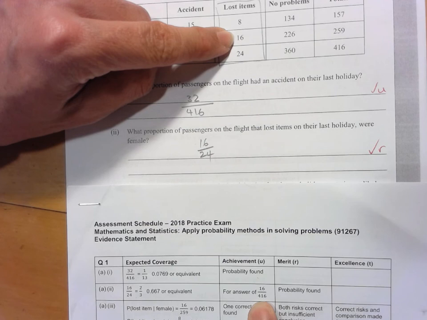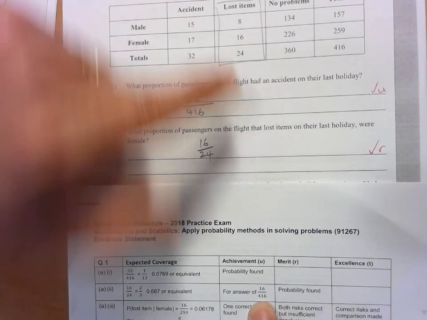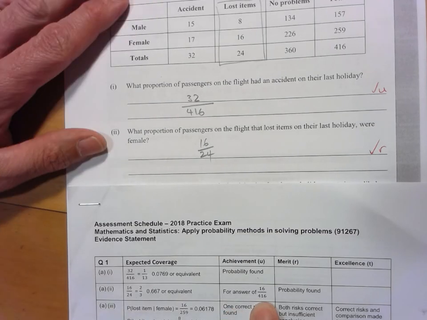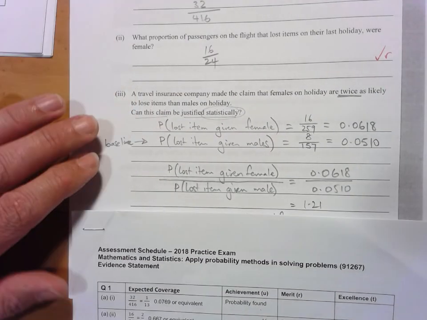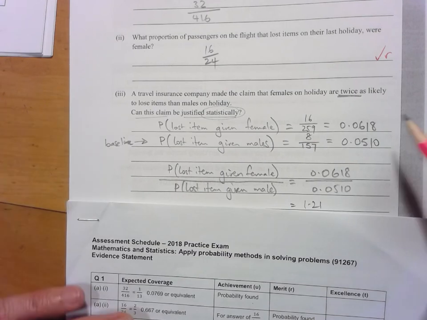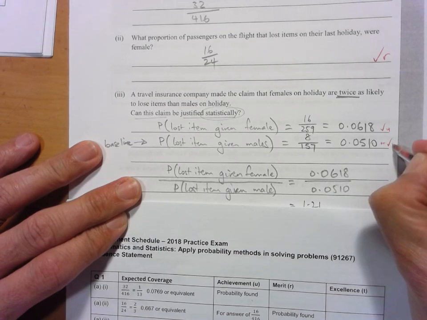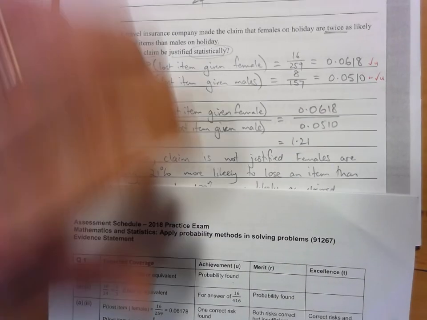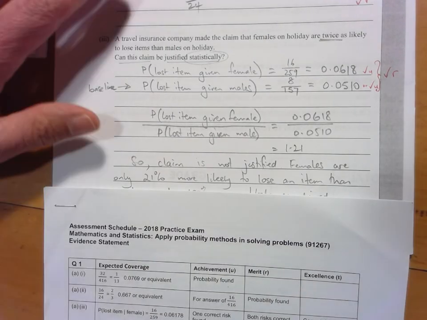So that's the probability of someone, a female, losing an item out of all the passengers, whereas we only wanted to look at the passengers that lost an item. So that 416 is giving us the wrong base there to work with, isn't it? Okay, now for the travel insurance company. So getting either of these two would give me a little U. Getting both of them but not concluding correctly, so both of those would give me a little R. Obviously you're not going to get the 2 U's and the R, you just get the grade of what you get.